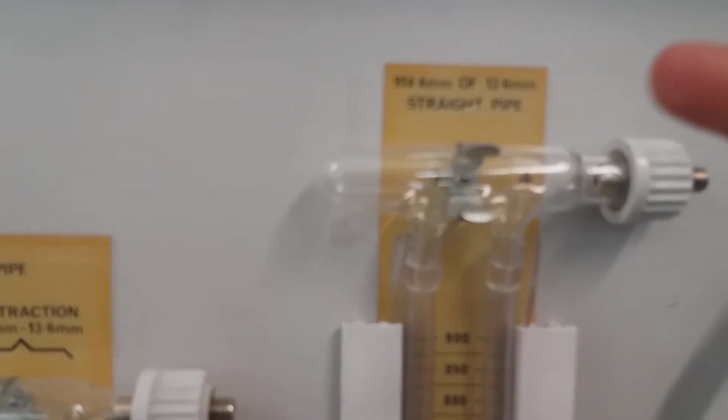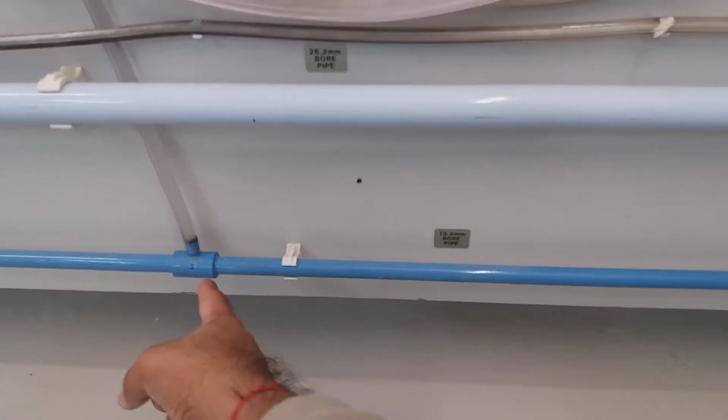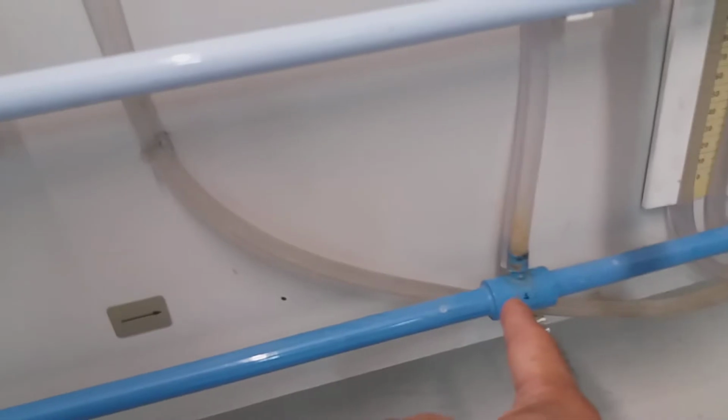And then you've got the straight pipe, which is 914 millimeters in length, with a diameter of 13.6 millimeters. So that's the straight pipe here, as you can see. That is point 3, and that is point 4.